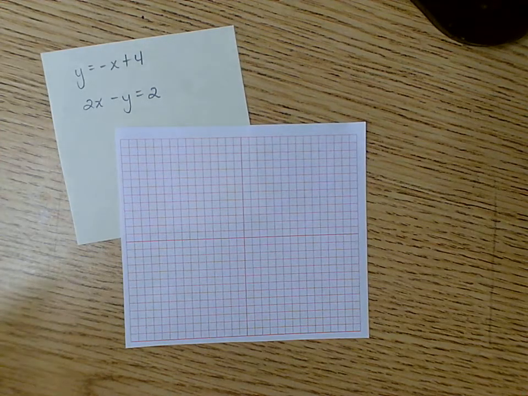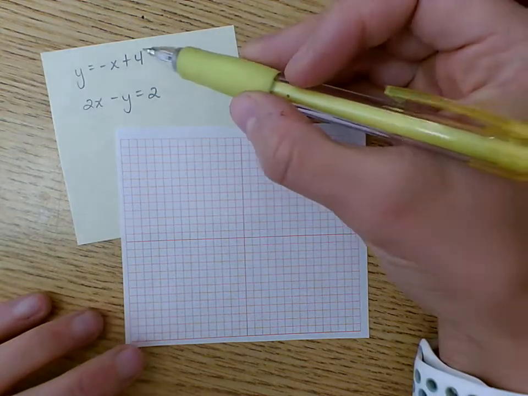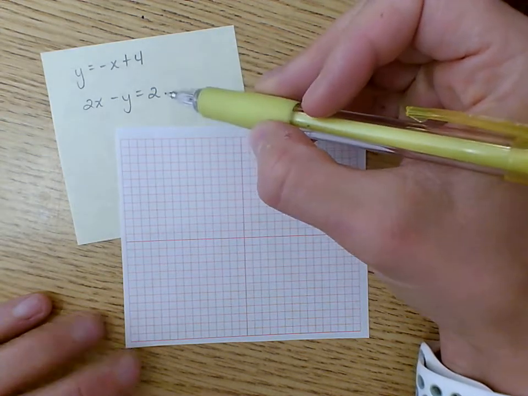To solve a system, you're looking for an x and a y value that works in both of your equations. One way to do that is to solve it by graphing them and looking at where they intersect. The first thing you have to do is take each of your equations and graph them.